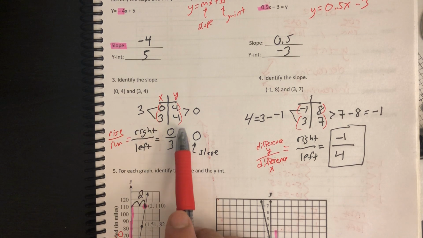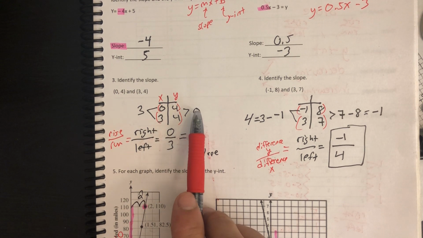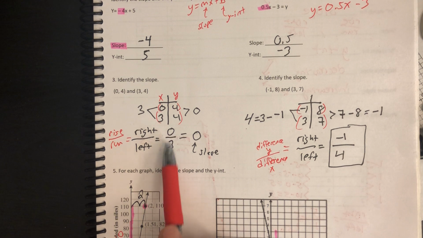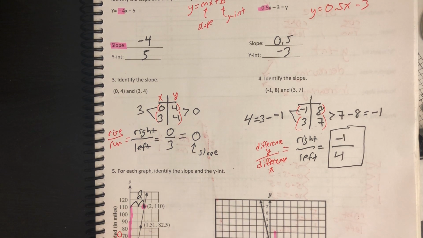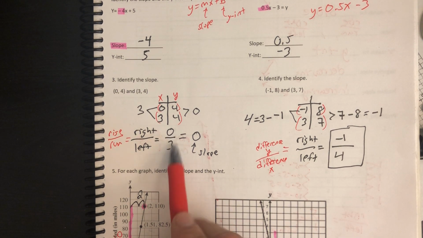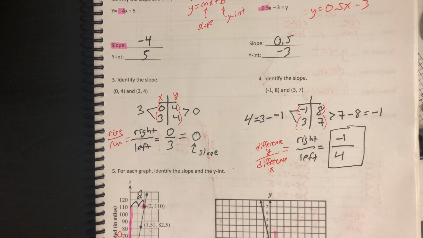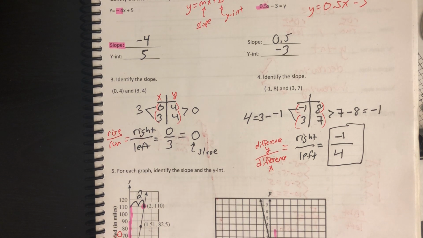So that will be your left side number. So the right side over the left, 0 over 3. If you simplify that, you can use any calculator that you have. If you type in 0 divided by 3, you should get 0. You're also welcome to use Desmos. If you type in 0 divided by 3, it will give you 0.